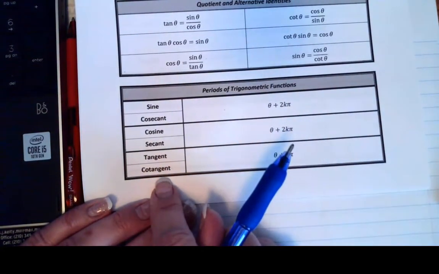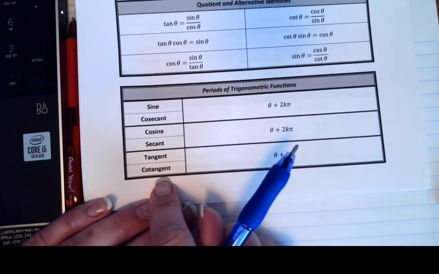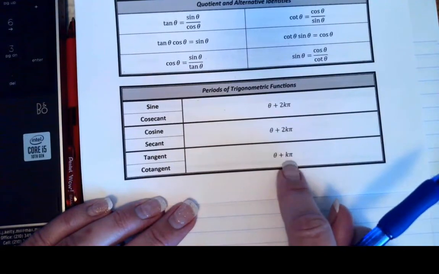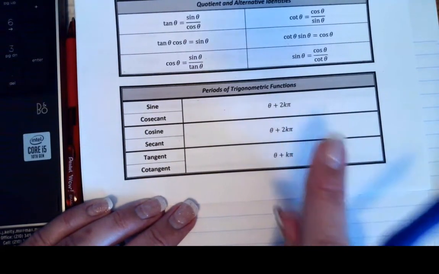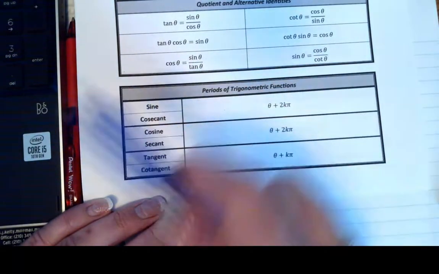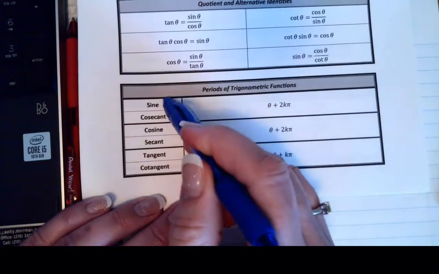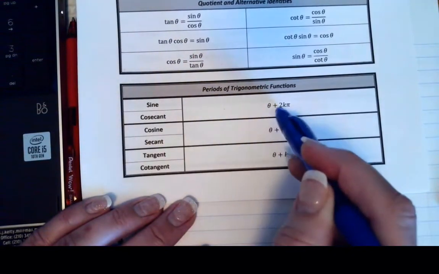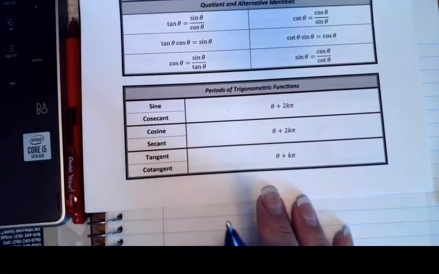But once again, tangent and cotangent have to break the pattern. Their multiples are 1 pi's. Okay, 1 pi. So as soon as you go around the unit circle halfway, it's going to start repeating itself. Whereas with these 4, you've got to make a full lap around before it starts repeating itself.